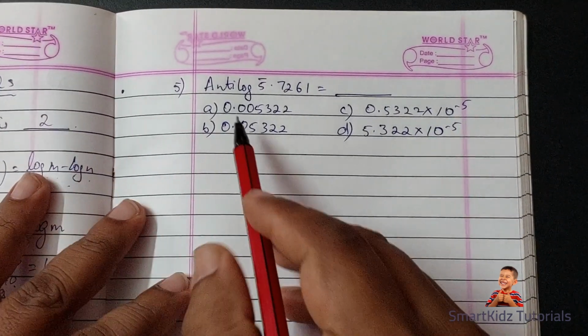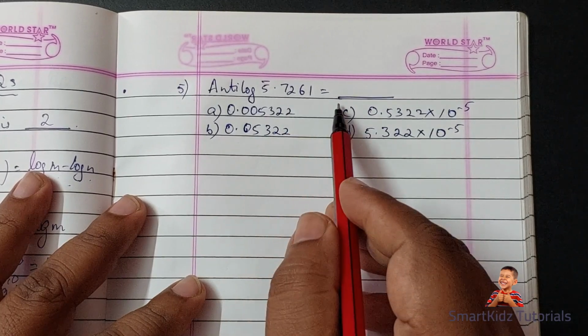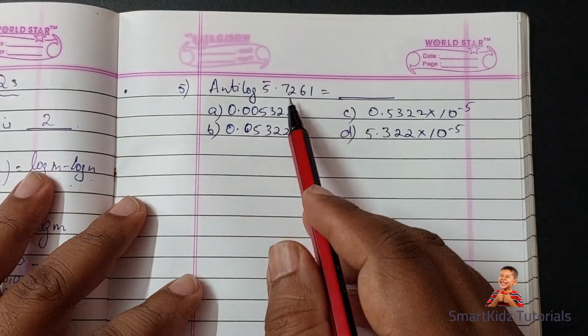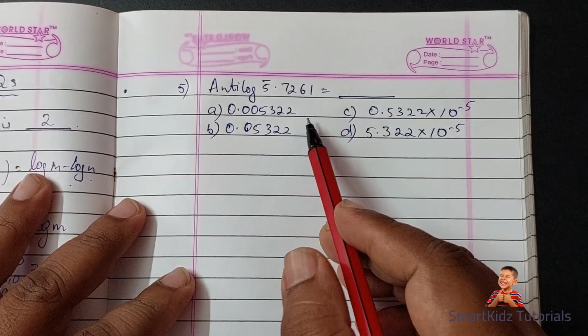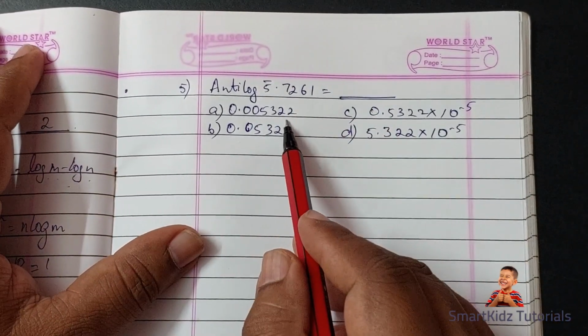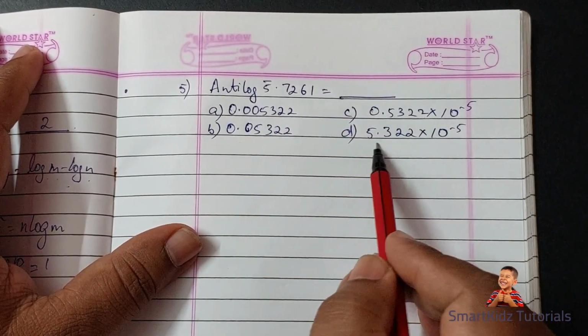So we have question number 5. It says antilog of bar 5.7261 equal to dash. And here we have the answer. Now you can take the log table and find out, but without a log table also it's possible to find out. If you notice, this value is the same, 5322, in all the options.